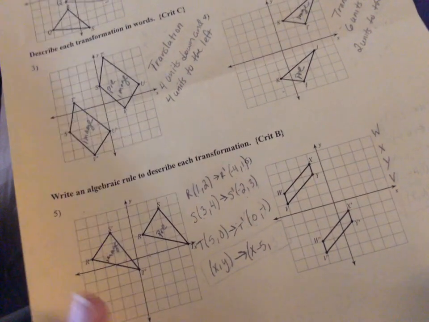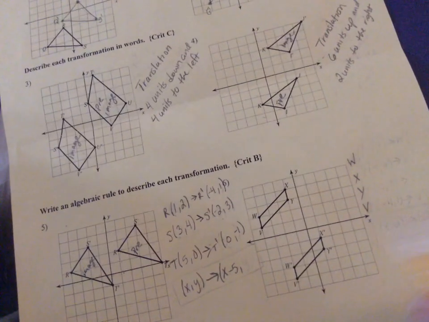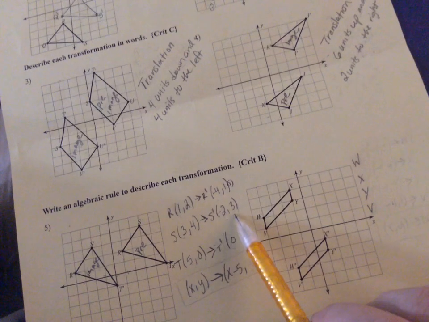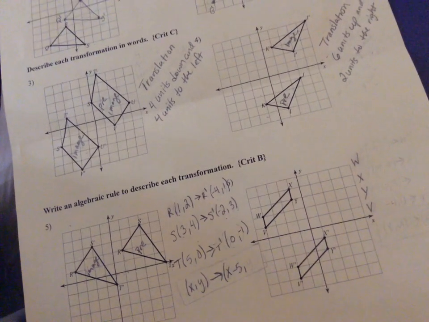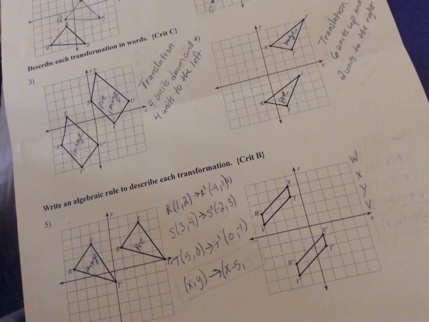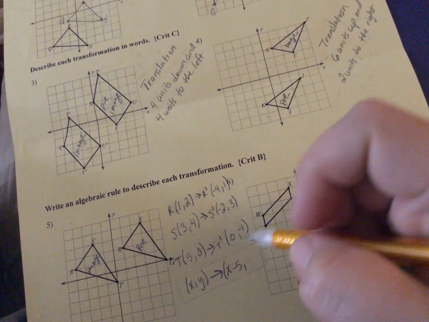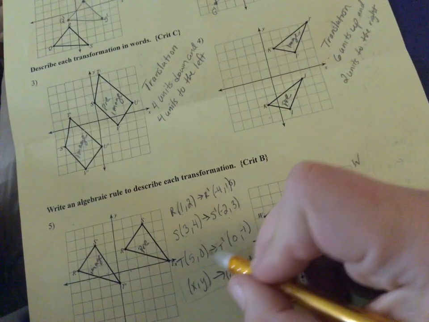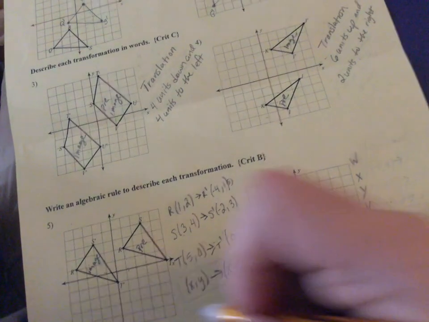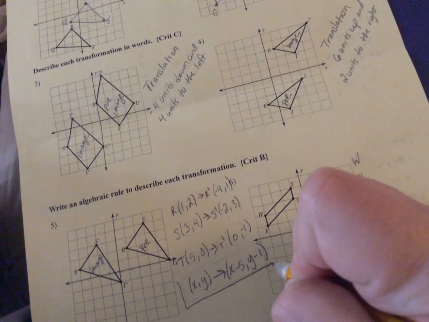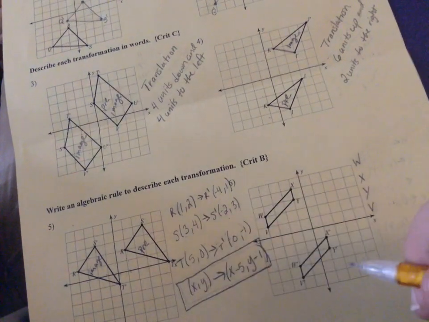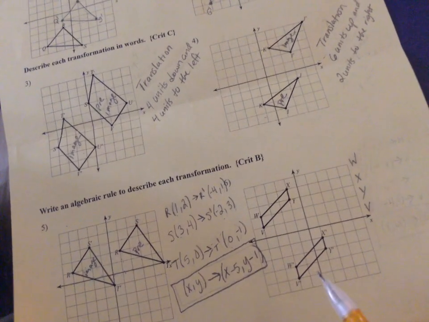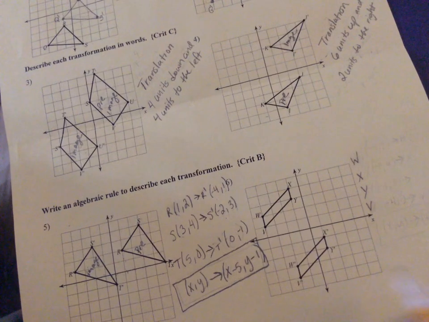So I want to look for what's happening in the y. Y is going from 2 to 1. It's decreasing by 1. 4 to 3, decreasing by 1. 0 to negative 1, again, decreasing by 1. So my original y is subtracting 1. So the pattern that we see is that xy maps to x minus 5, y minus 1. And that is our algebraic notation, or an algebraic rule.